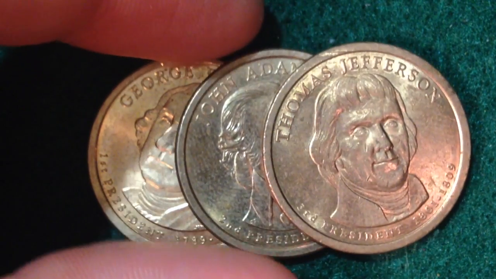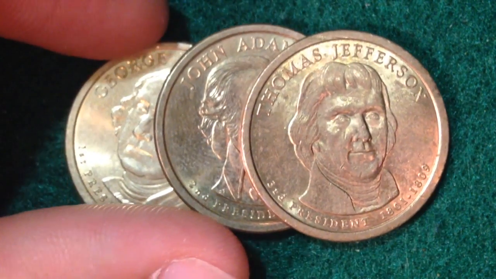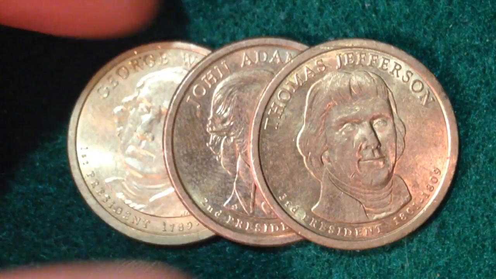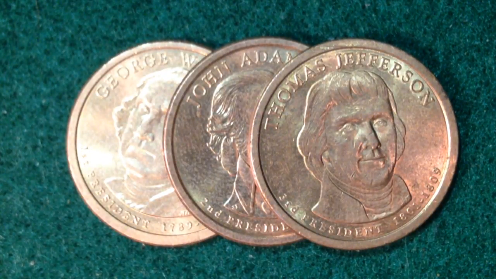If you've got a coin that has missing edge lettering, maybe it's a good idea to take another look at the finish of the coin. If yours is a proof coin or if it's a satin finish coin, then you might have really hit the jackpot there.